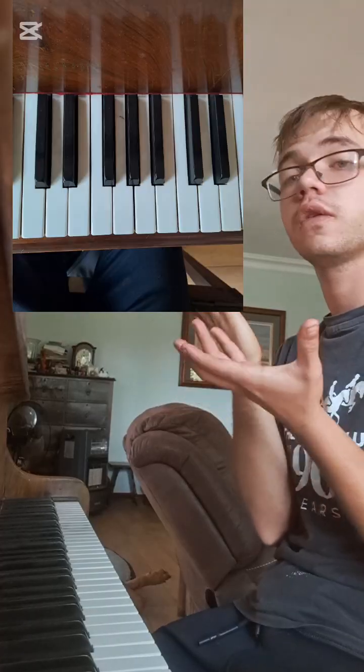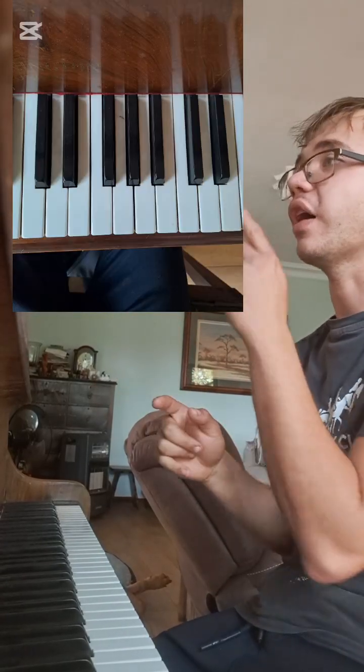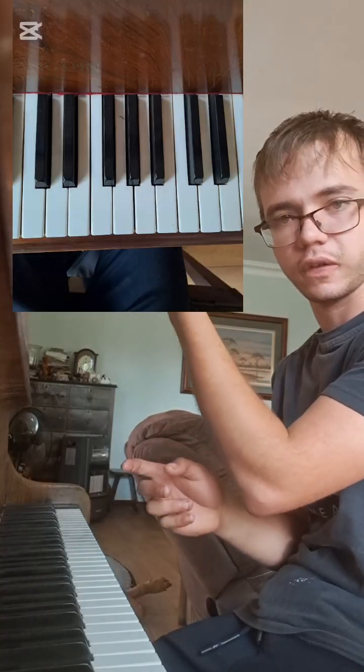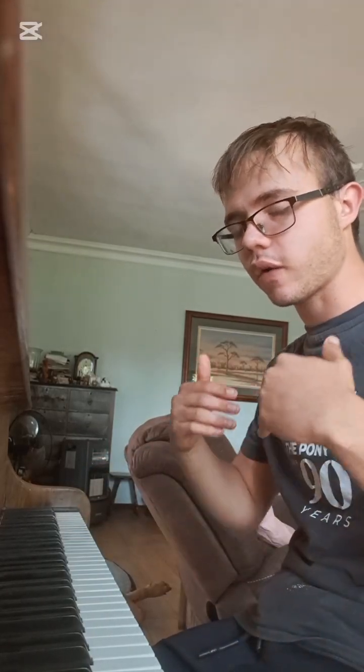Alright, so now that we're sitting down at a piano, we can begin. Here's an image of the piano keys top down, and I'm going to quickly explain how they're arranged. So we have C, D, E, F, G, A, B, and then back to C. What I'm going to teach you is how to construct a scale and how to construct triads, because these are the building blocks of making music.